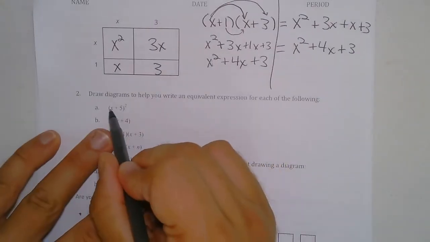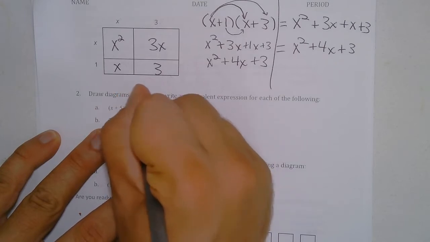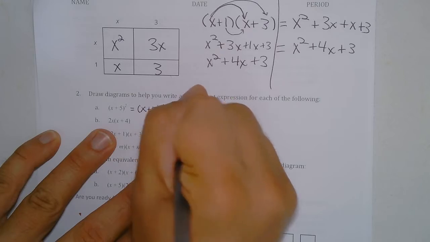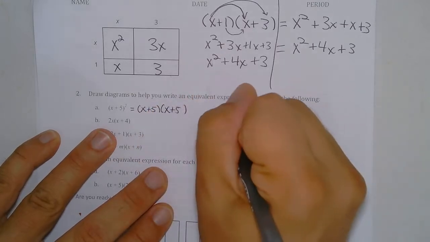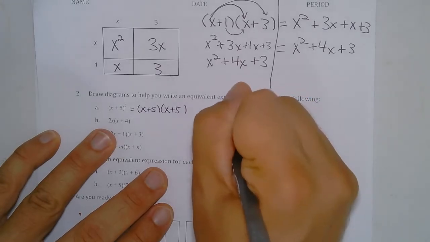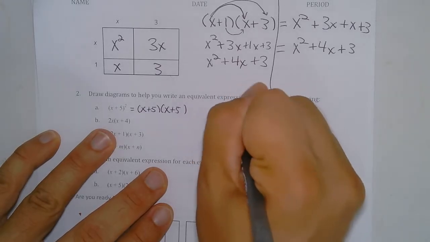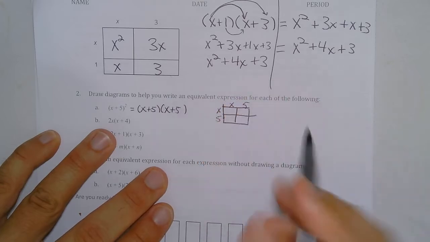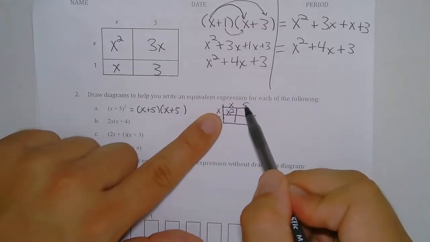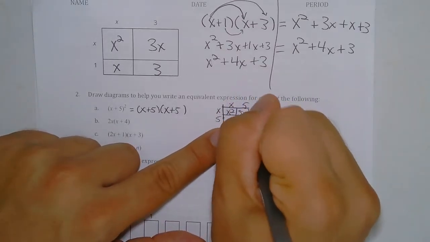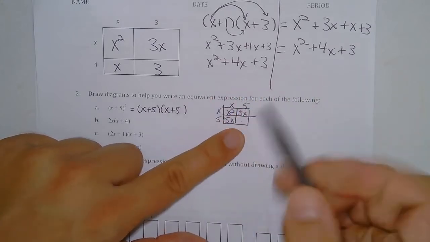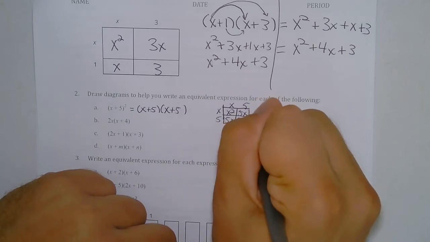So if I have x plus 5 squared, that really means I have x plus 5 times x plus 5. And then what you can do is just draw a rectangle. So here you have x and 5, and x and another 5. So multiplying that out, x times x is x squared. 5 times x is 5x. 5 times x here is another 5x. And 5 times 5 is 25.